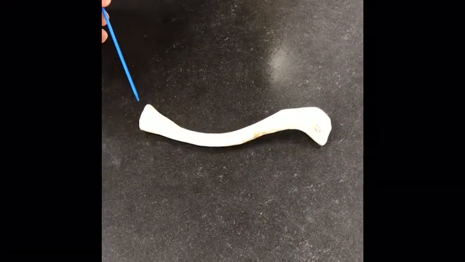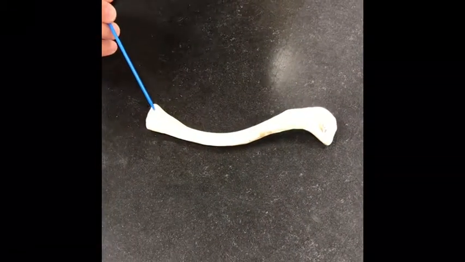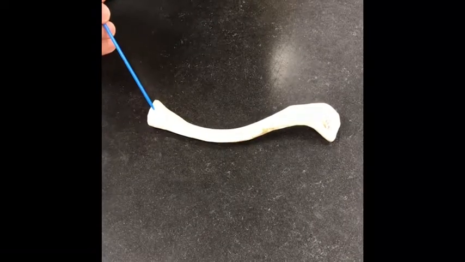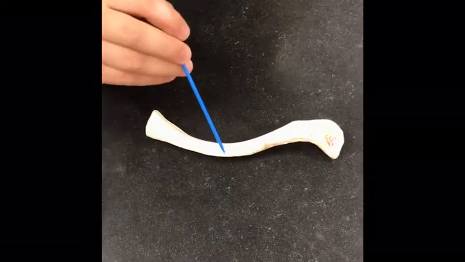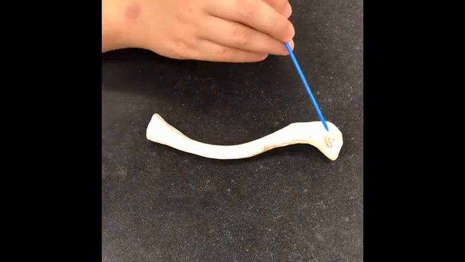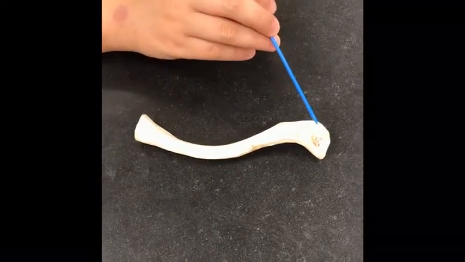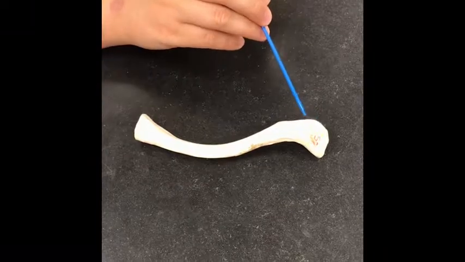This is a left clavicle. You can tell because the round end is the sternal or medial end, and it curves out away from the body and then back in towards the body. This is the acromial or lateral end of the clavicle.